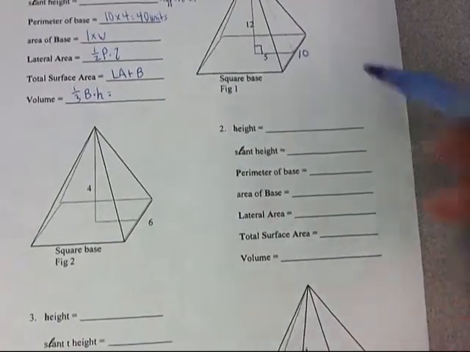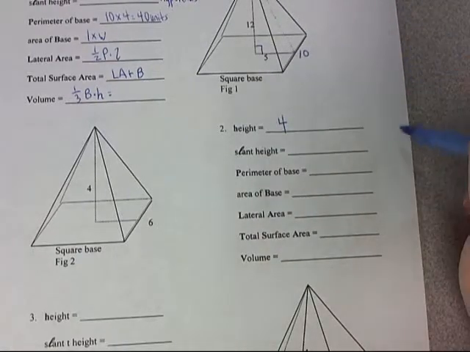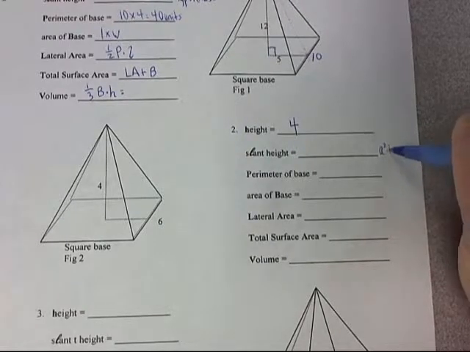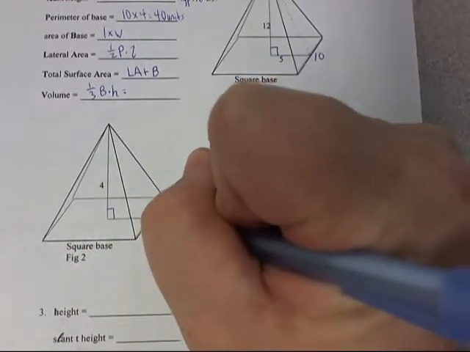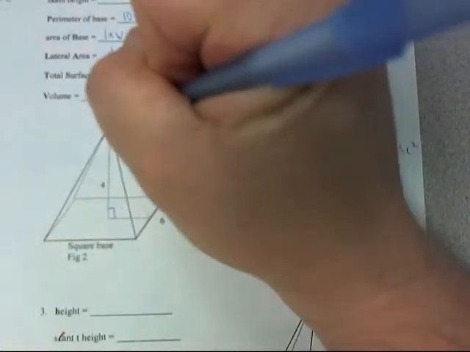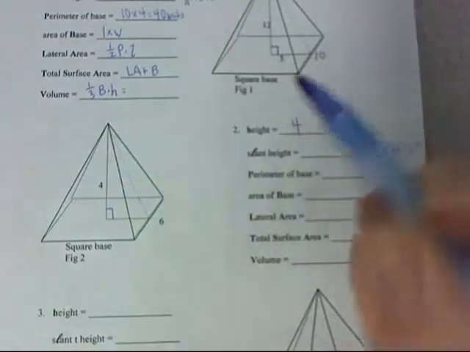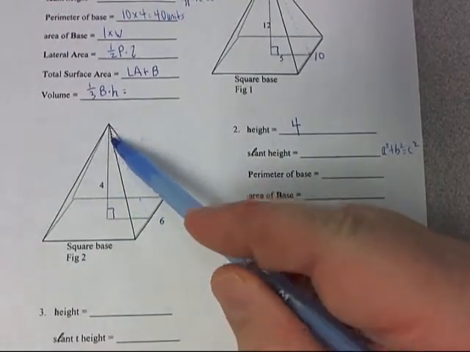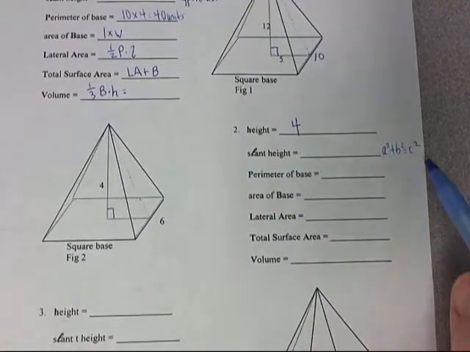Figure 2, the height is 4. The slant height, we're going to use a squared plus b squared equals c squared. So the slant height, again, is this measurement here, this dotted line that I'm making. So you can visualize that dotted line is on the face of this triangle, and it's the hypotenuse measurement that you're going to be solving for.